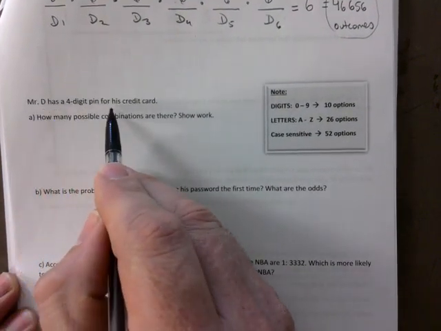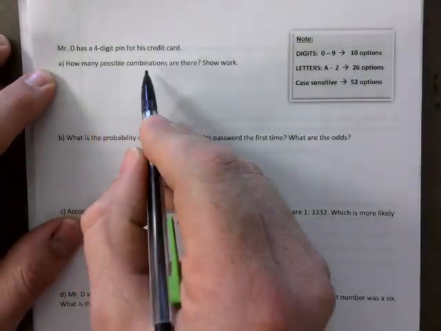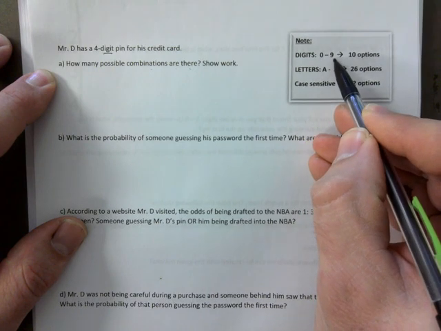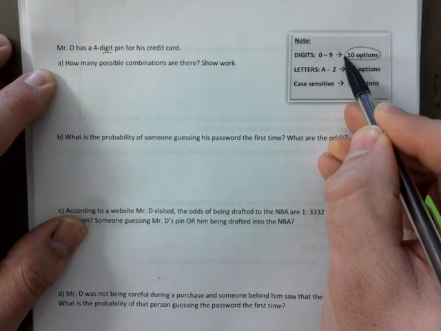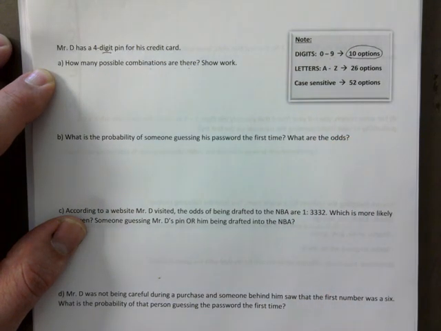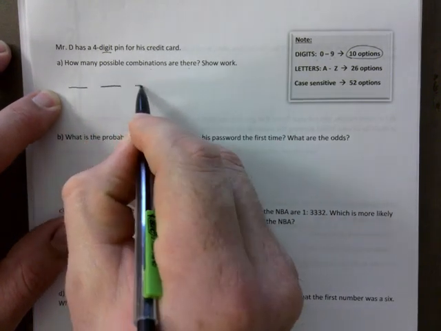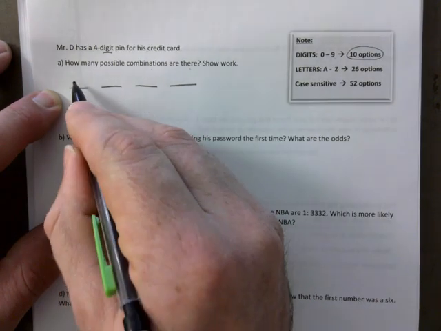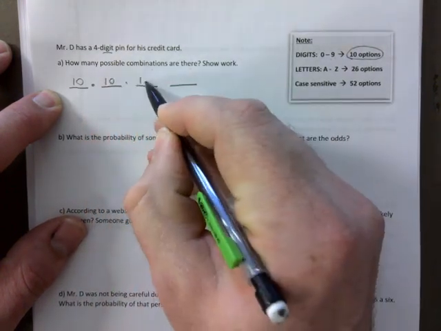Mr. D has a 4-digit PIN for his credit card. How many possible combinations are there? Show your work. Watch this. Digits are 0 to 9. So you actually have 10 options, because you include 0 as one of your numbers. So if I have a 4-digit PIN, I think this is very important to know, right? You have 10 options for your first number, 10 options for your second, and so forth.